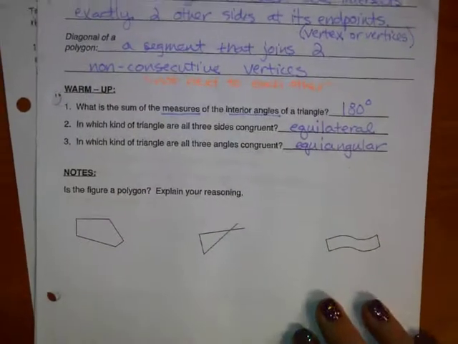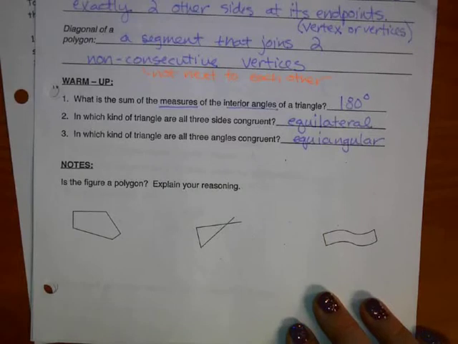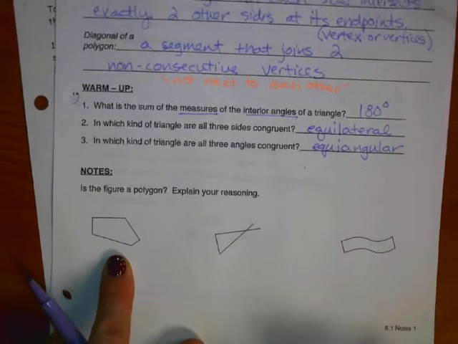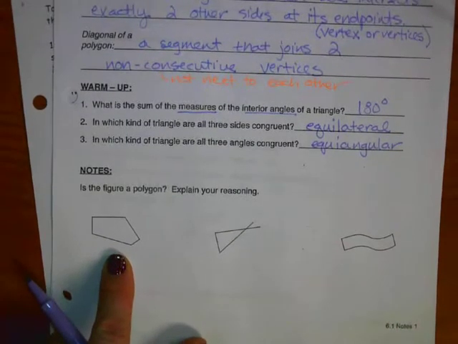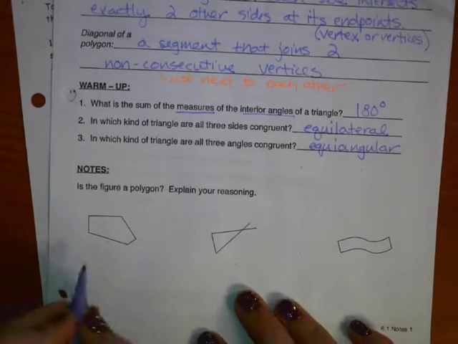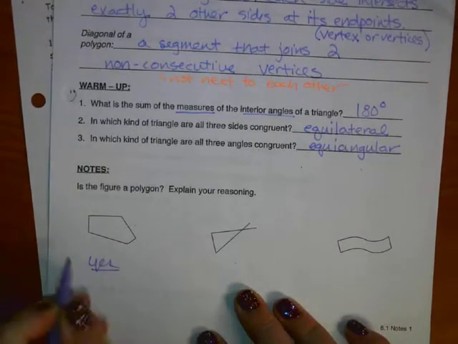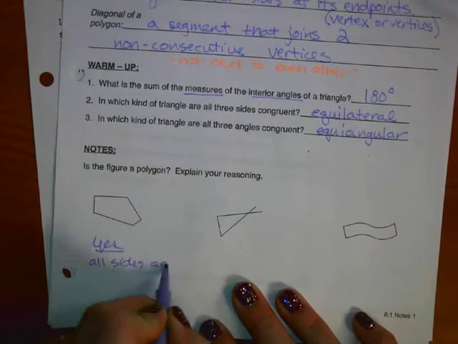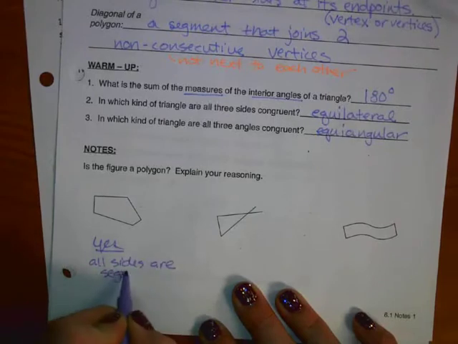All right, so in this section, you just have to determine whether these are polygons based on our definition. So is this a polygon? A plane figure that is formed by three or more segments. Yep, it is a polygon. All sides are segments.